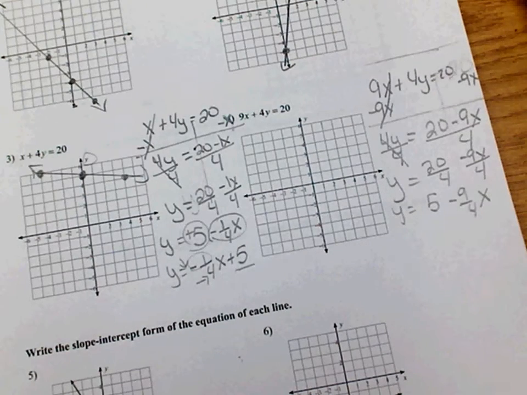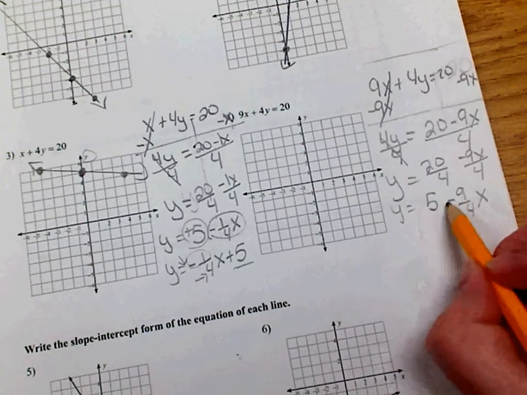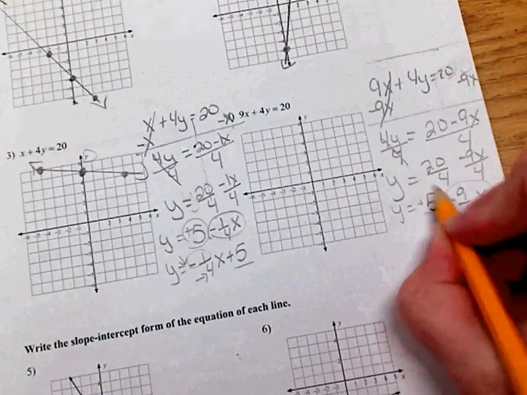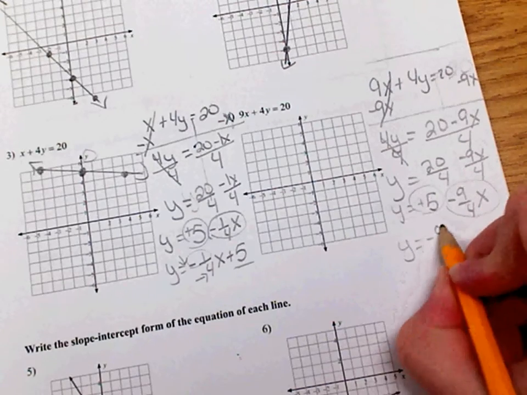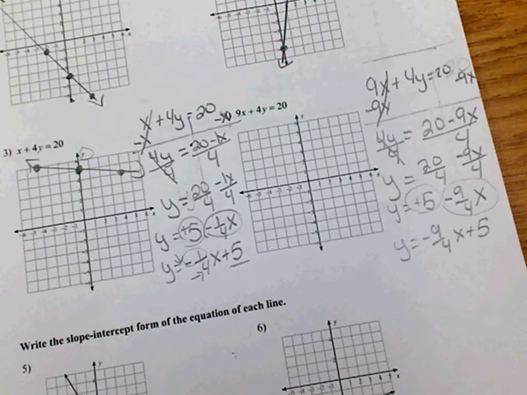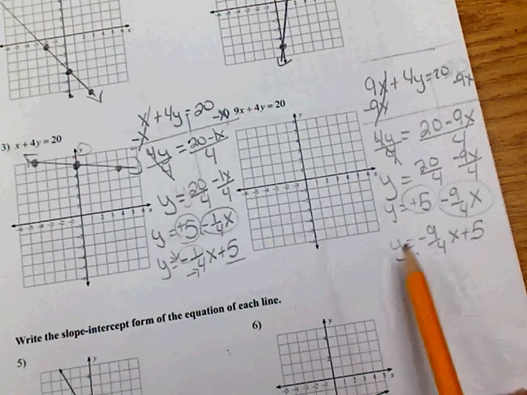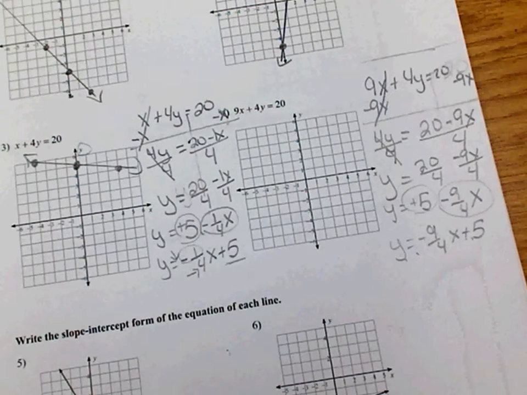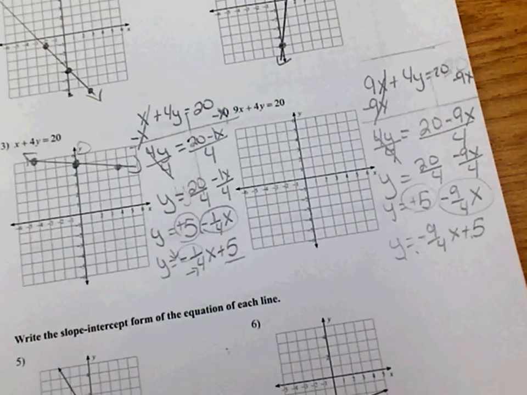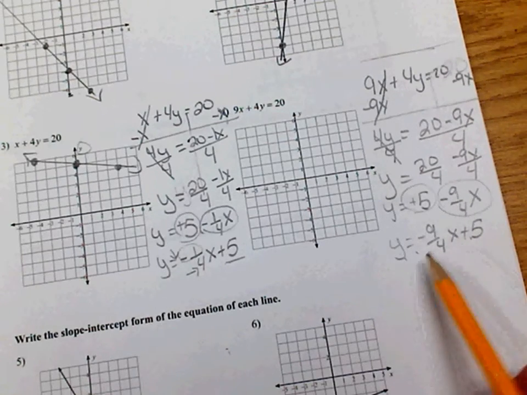Okay. What do I need to do next, Selena? Rewrite it with the negative 9. Yep, negative 9 over 4x plus 5. Yep, I have to rewrite it in the right order. What do I do next, Destiny? We're at the point where we're trying to graph it, and we have y equals negative 9 over 4x plus 5. Graph it, because I already did my thing. It's still the same. So you're going to graph it, and what do I start with for the graphing? 5. Good. On the y-intercept.